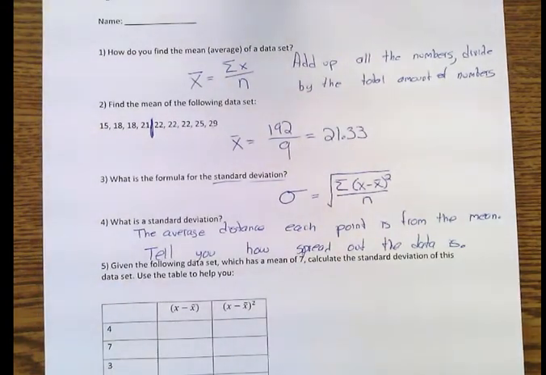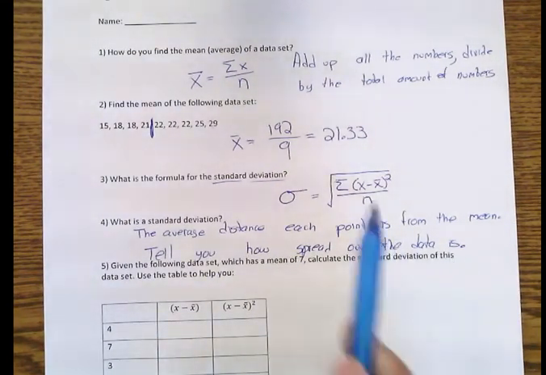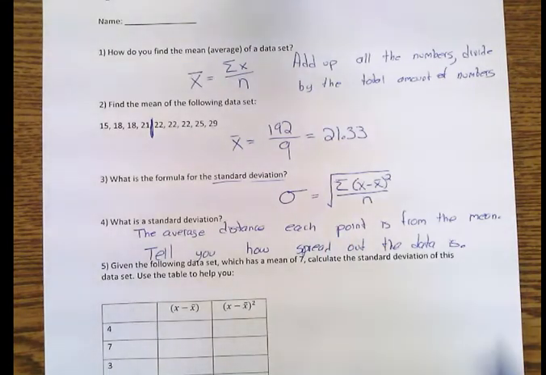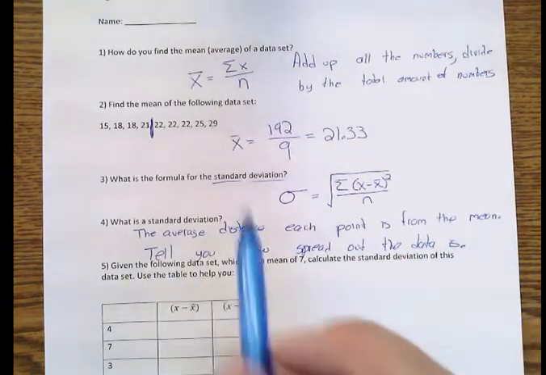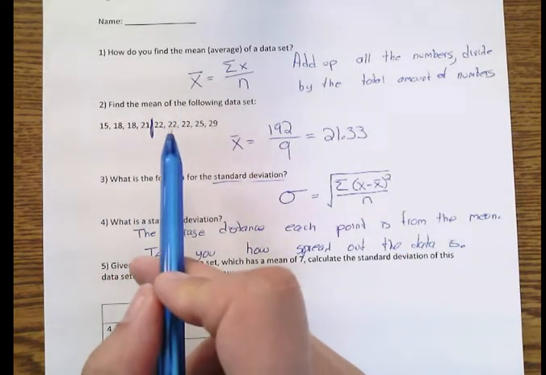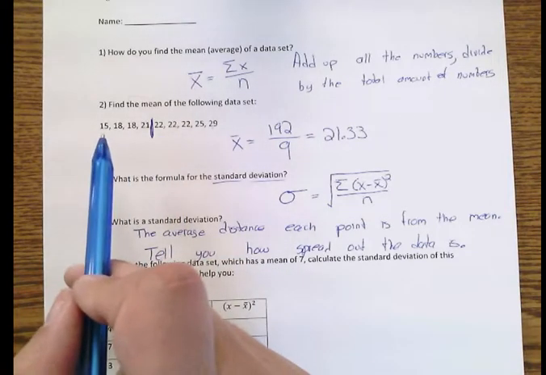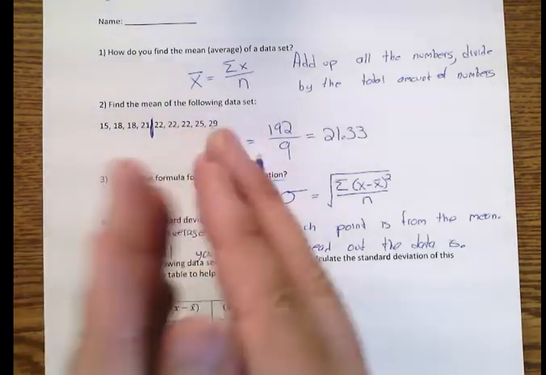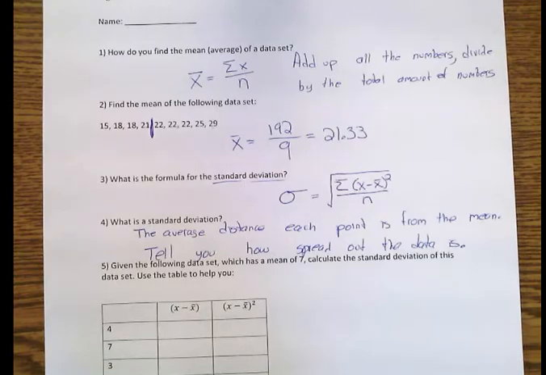A little bit more broad of a picture, it's just telling you how spread out the data is. The bigger the standard deviation, the bigger the spread. The smaller the standard deviation, the more compact it is. So more compact than this would be a whole bunch of 18s, 21s, and 22s. Spread out is when you have a 15 there and a 29 there. It kind of spreads your data out a little bit more.